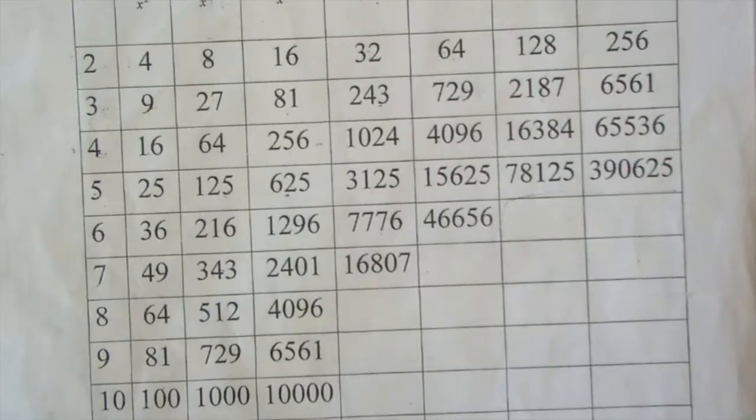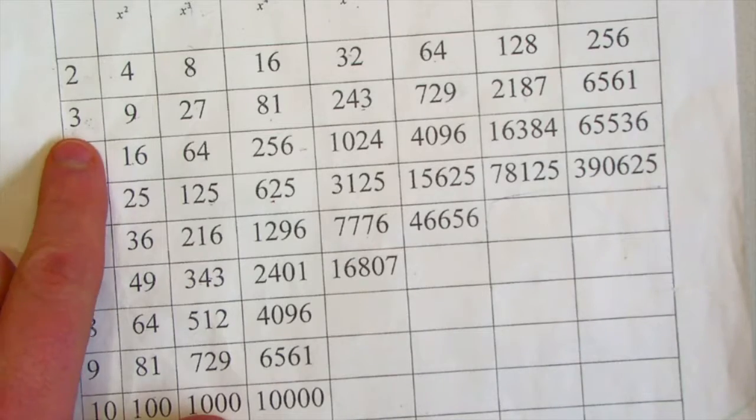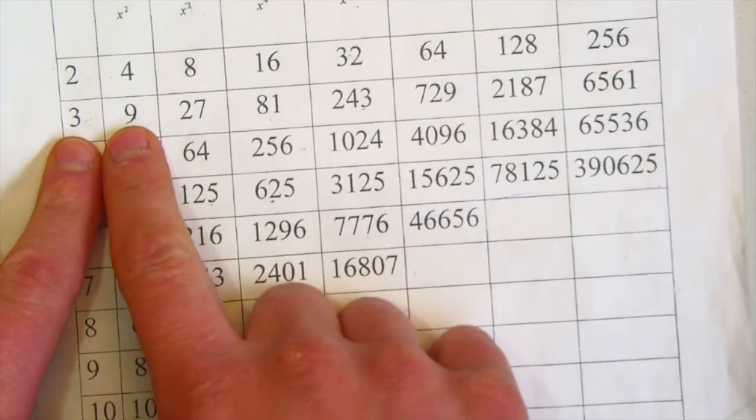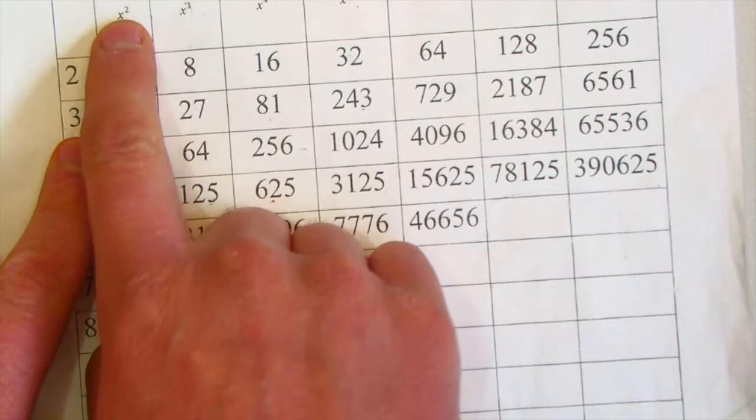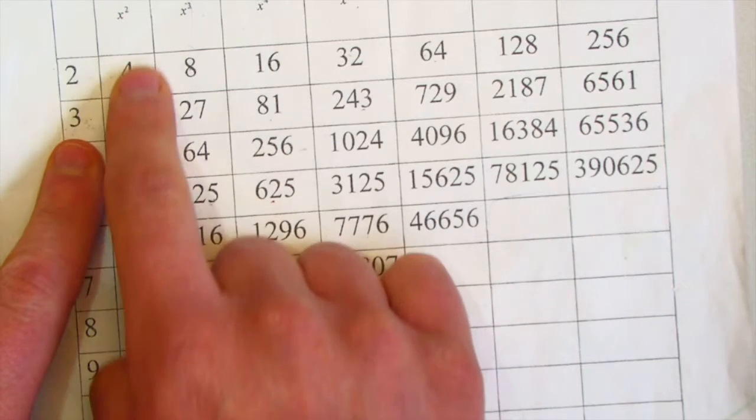I'll try one more. How about start with a 3, turn it into a 9? Well, right away you may say, oh, it's a 3, because 3 times 3 is 9. Well, no, be careful on that. It's not what number multiplies, it's what's the exponent. So if I start with a 3 and end with a 9, you're going to say, what's the exponent? The exponent is a 2, because 3 squared is 9.